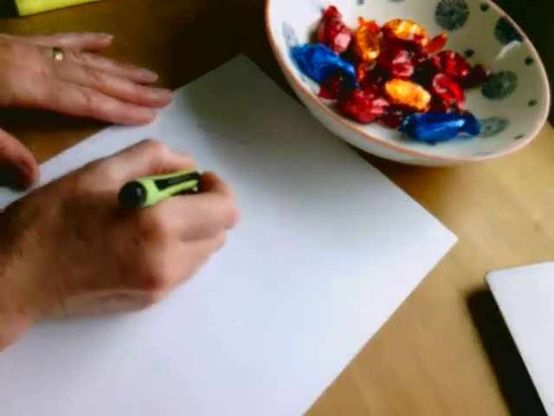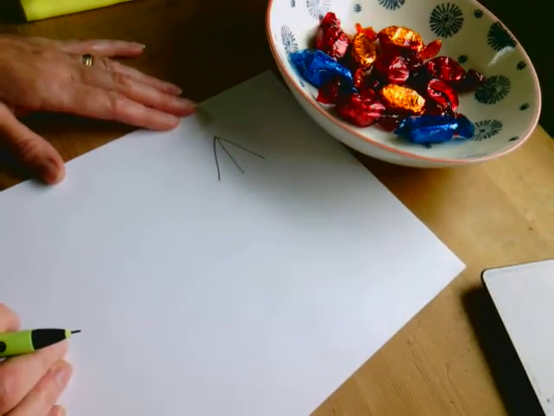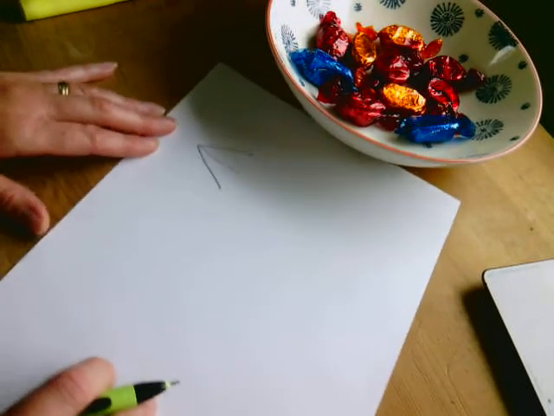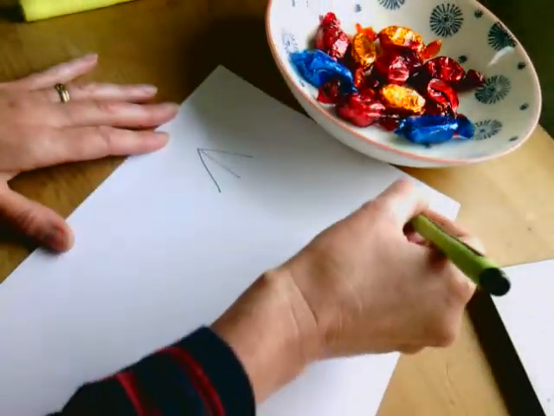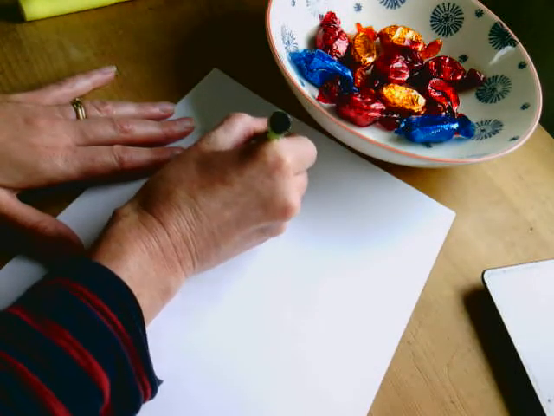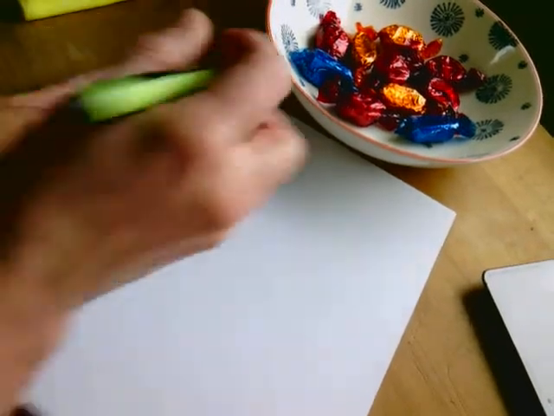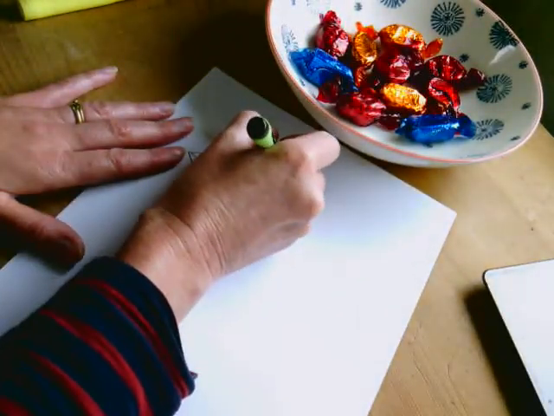Hopefully you can see this okay. I'm still getting the hang of doing this. So the probability of taking a blue one, which we can write as P brackets blue, is going to be equal to, there's 2 blue sweets out of 10 altogether, so it's 2 out of 10.